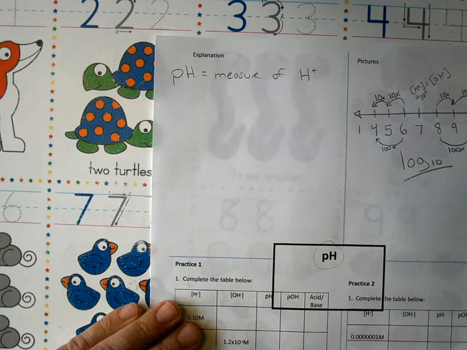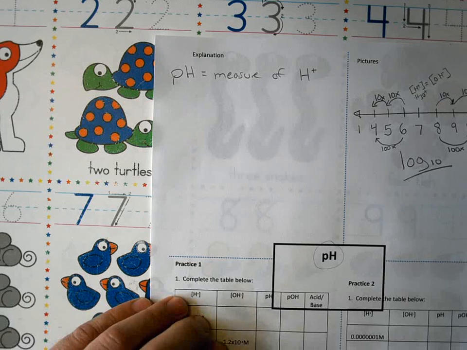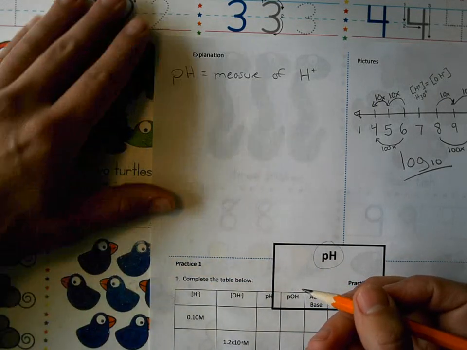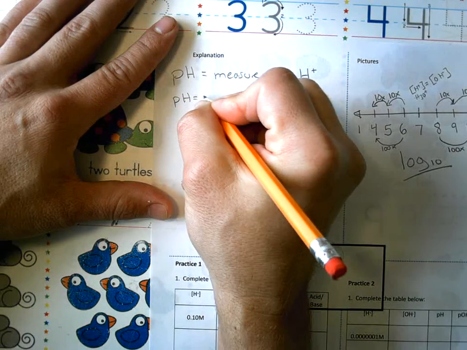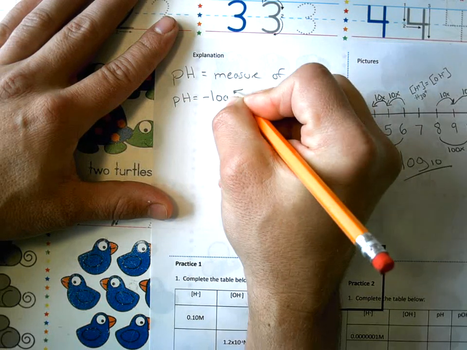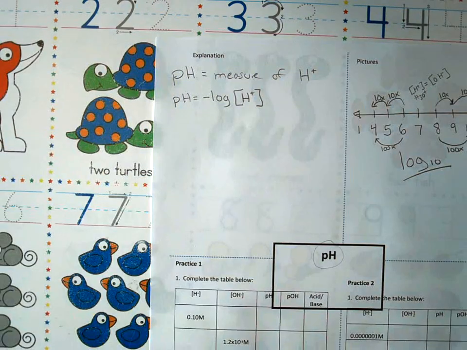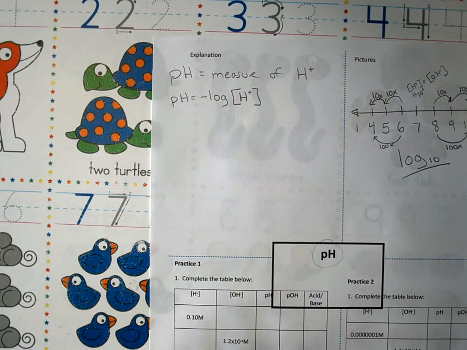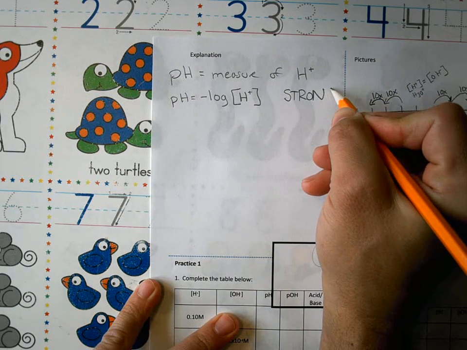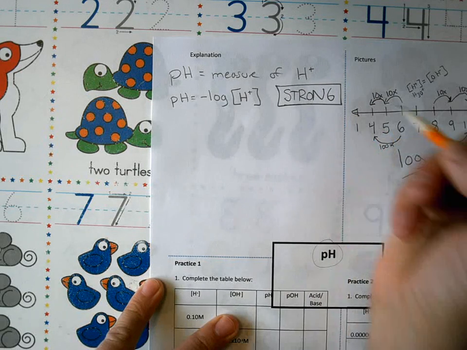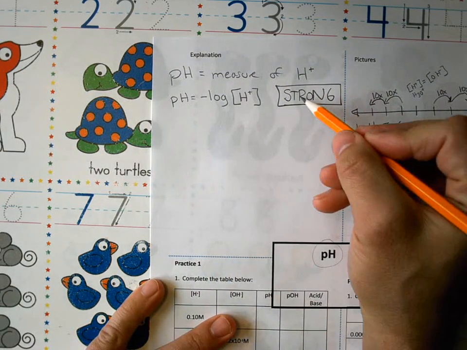Okay, let's come back here and let's figure out how we can quantify this and turn these pH numbers into actual values of what's there in solution. So pH is going to equal the negative log of the concentration of these hydronium or hydrogen ions in solution. So pH is going to equal the negative log of H plus. Now I'm going to write this over here. Because weak acids and bases do not dissociate completely, we cannot do these calculations with weak acids and bases, only with strong ones.